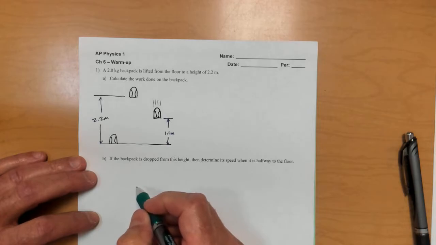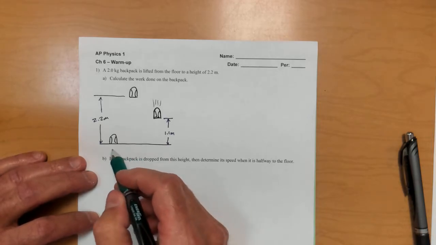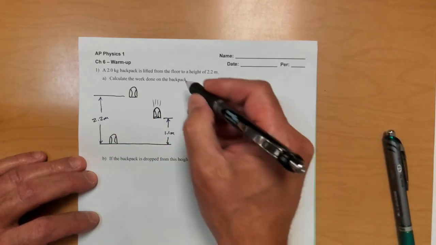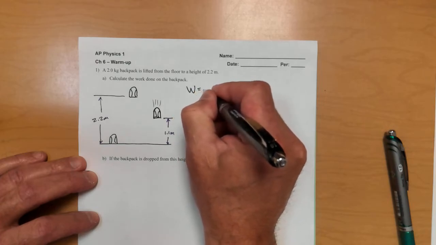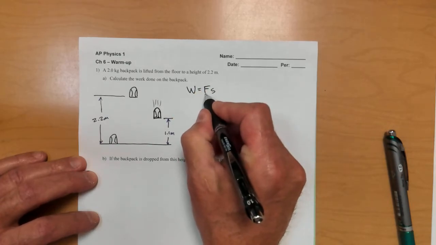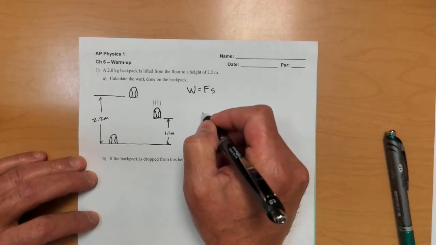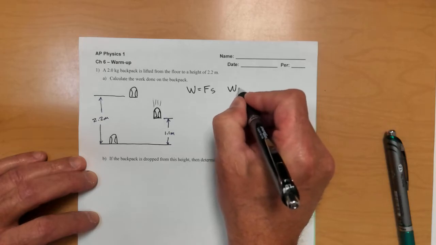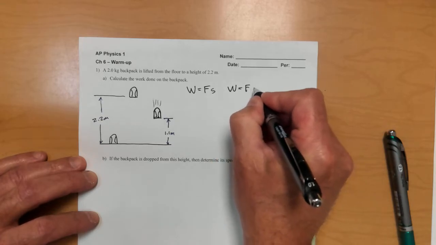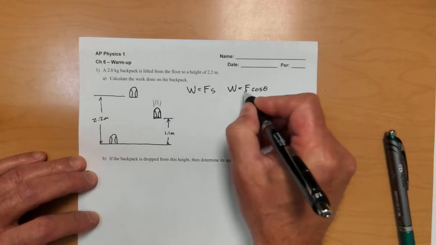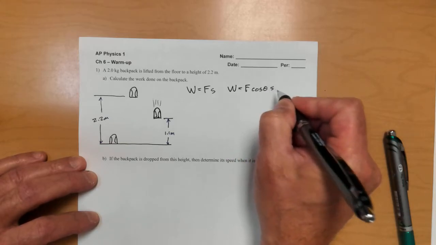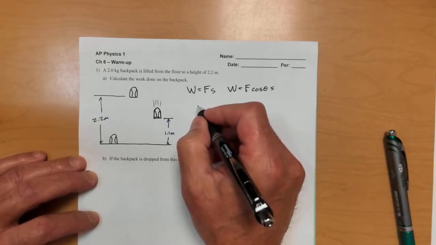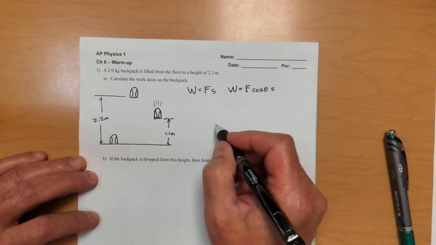Now, the easiest way to think about this is we're doing work in the vertical dimension. When we do work in any dimension, work is just equal to force times distance, and we use F for force and S for distance. There's also an equation for when angles are involved, F times cosine theta times S, to determine the component of the force in the same direction as the displacement. However, we're going to use the simple equation because this is a simple problem where the force and the displacement are in the same direction.